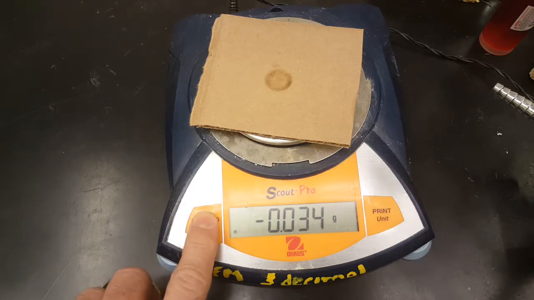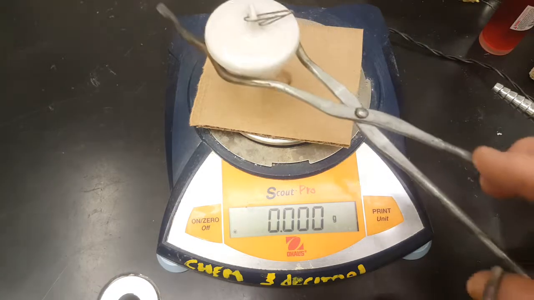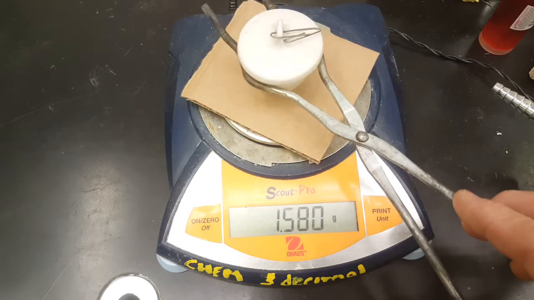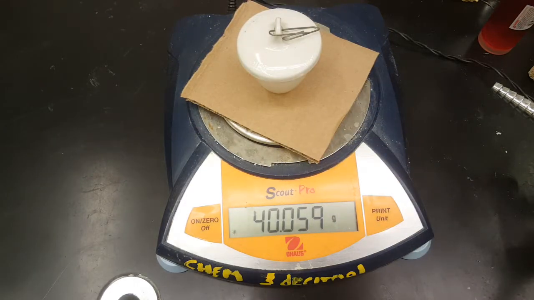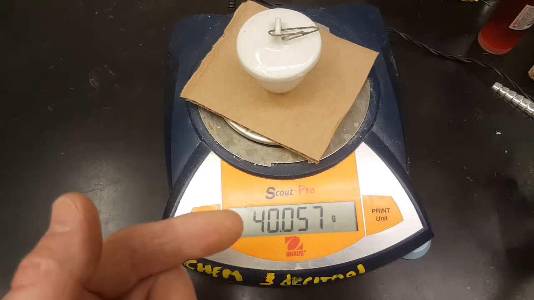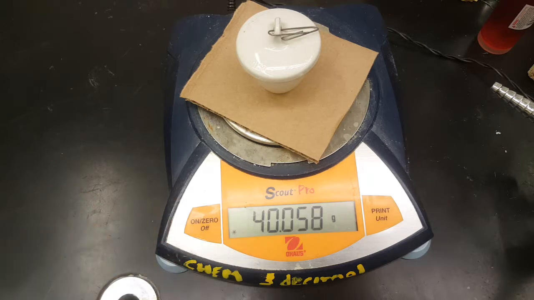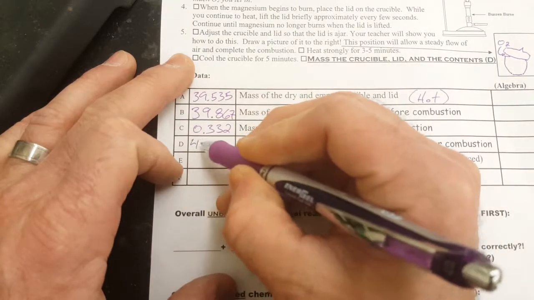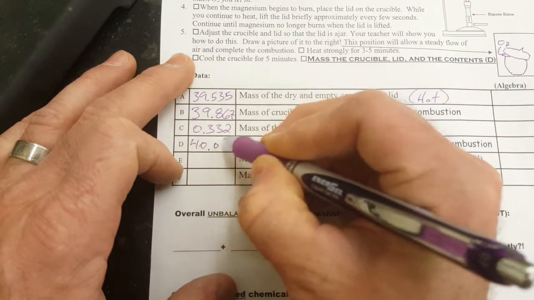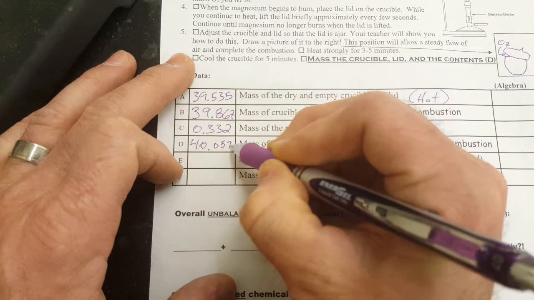We're back here at the scale, zero it, place the crucible back on the scale very carefully with your crucible tongs, and we can see our mass has gone up. That's where the total mass would go. I think it was 40.057.